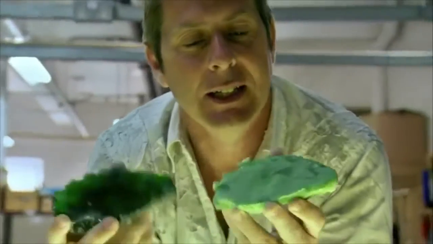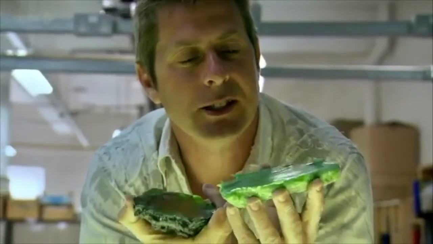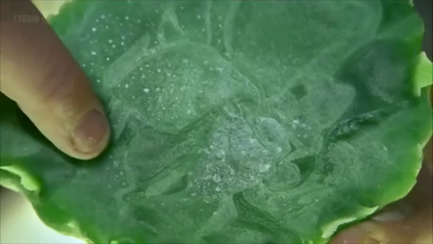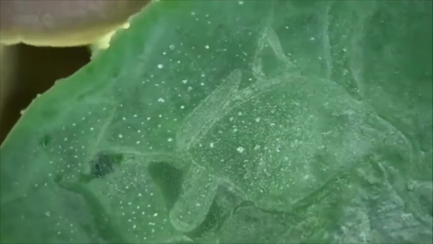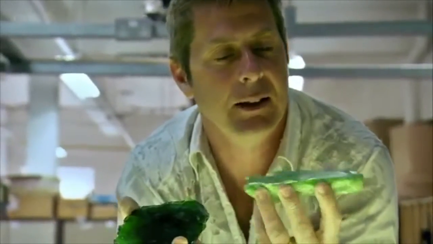But this, completely different. This is a molten rock then. It's solidified really slowly. So you can actually see the crystals in here, look at them. Little angular crystals. And the texture's completely different.